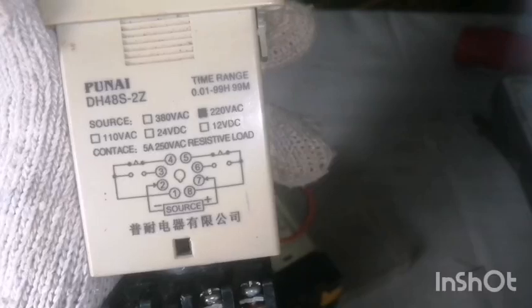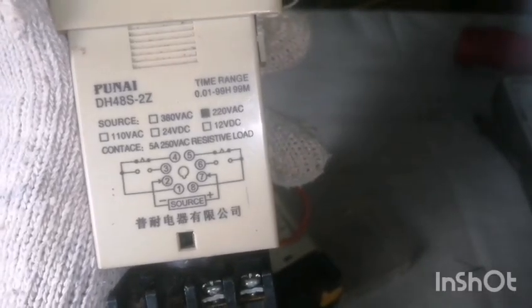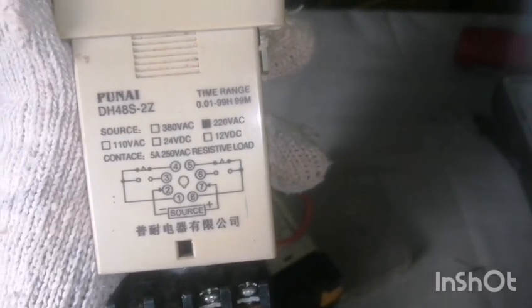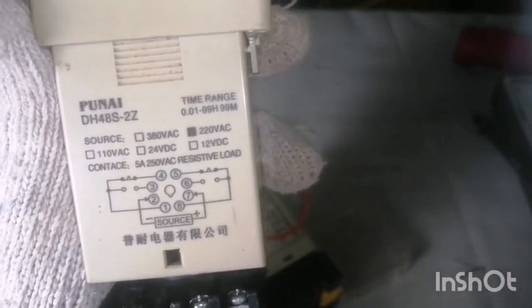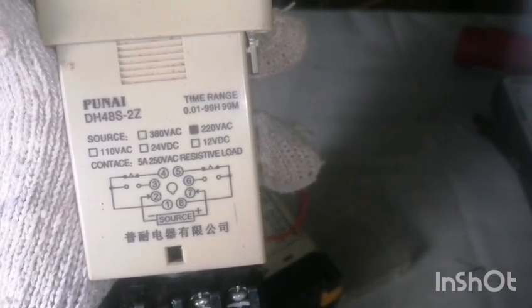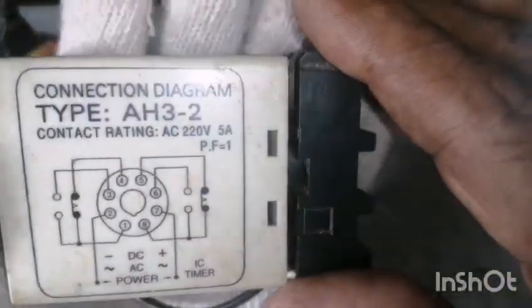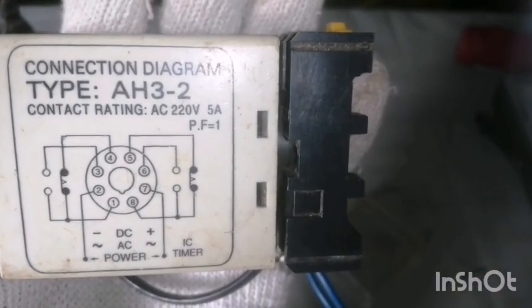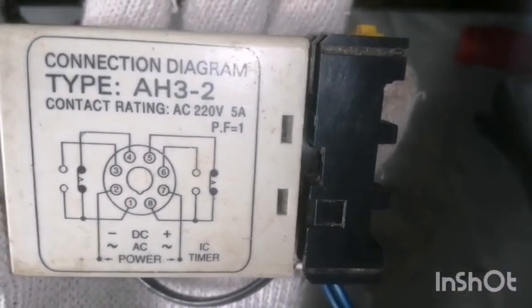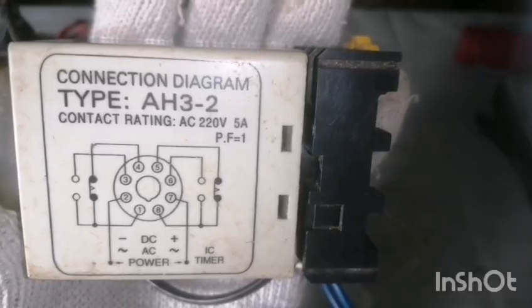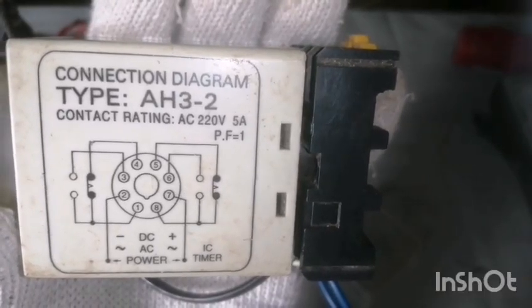On any side of this type of timer, you will see the connection diagram. They have written it very clearly. 2 and 7 are the supply line. Okay. Here also you can see the supply line, and NO and C are given here, so follow it. Same.